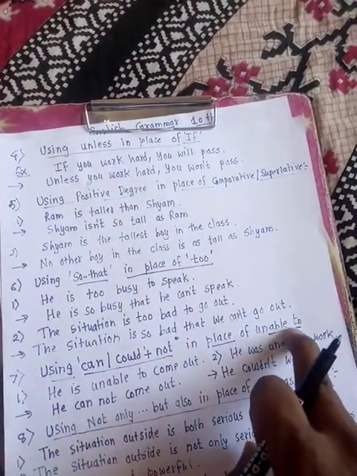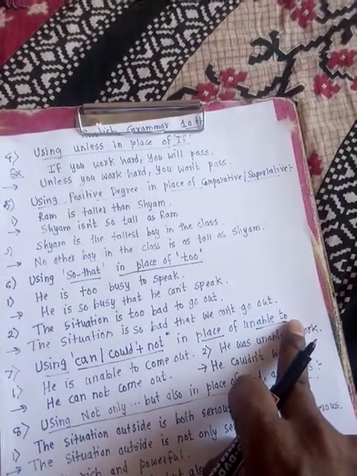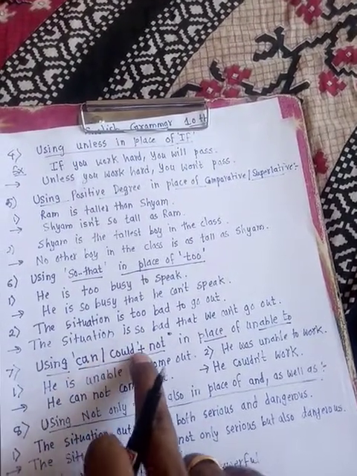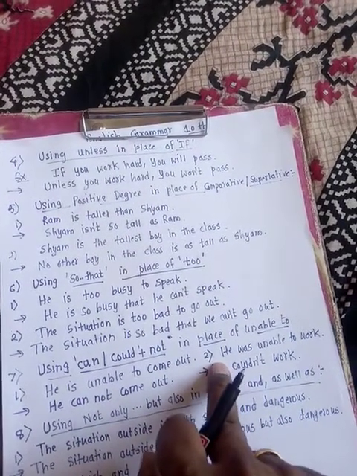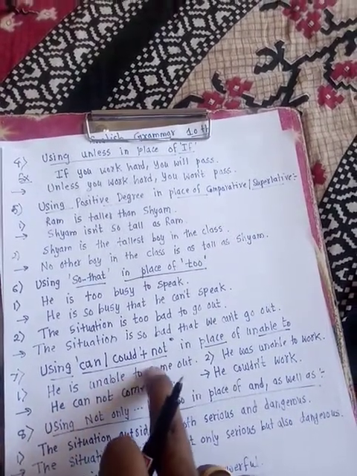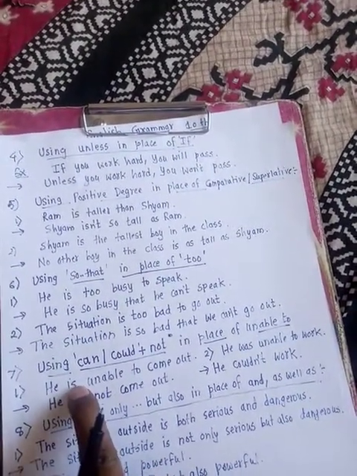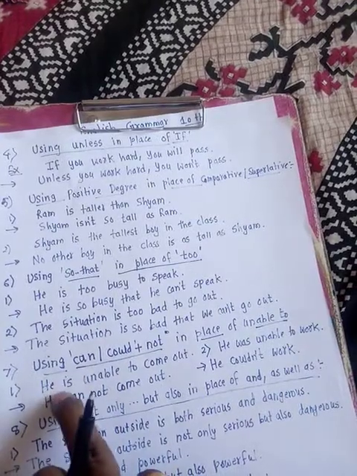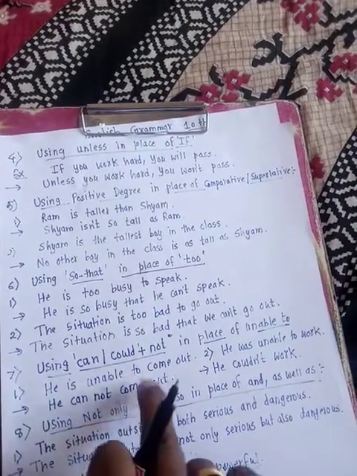Now sometimes "unable to" is used and a negative meaning is conveyed. For example, "He is unable to come out." In place of "unable to" you can use "can" or "could" plus "not". In place of "is unable to" we should use "cannot", because the tense is present tense. So in present tense, "can": "He cannot come out." The helping verb and "unable to" are removed and "cannot" is used.